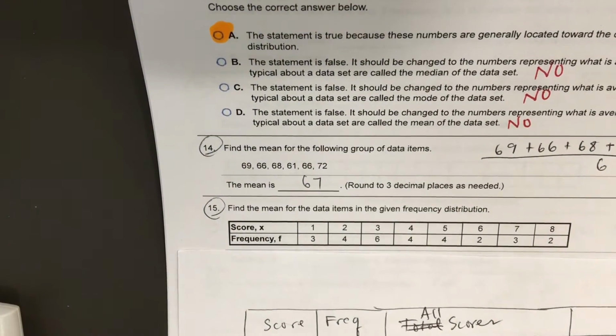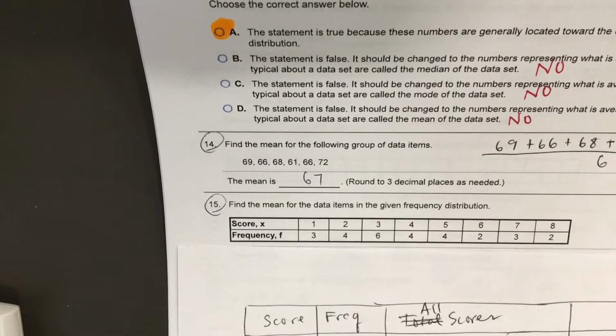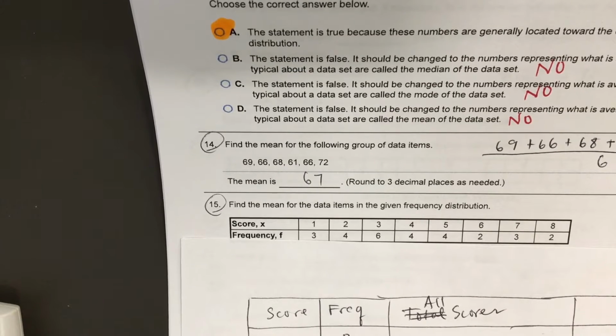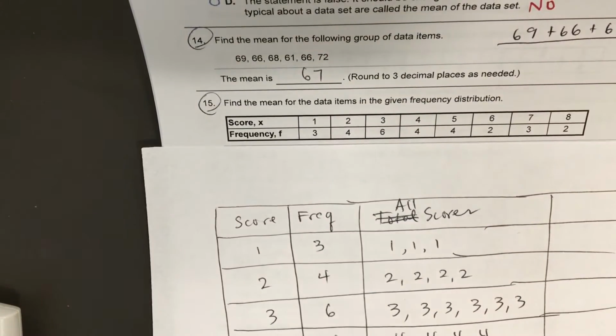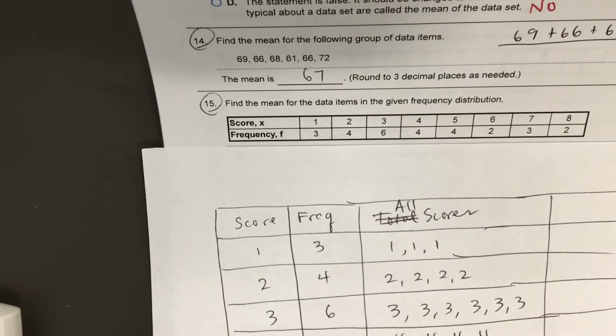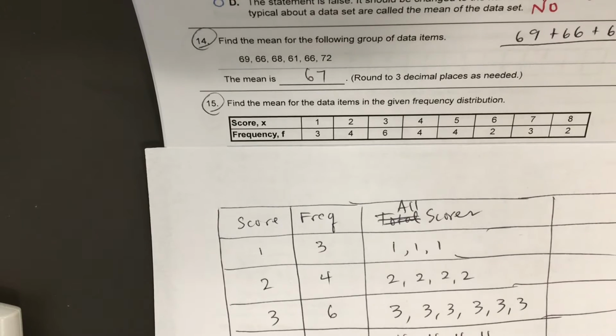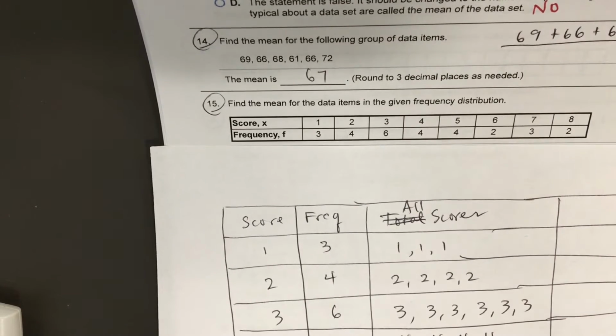A score of 4 occurred 4 times: 4, 4, 4, 4. 5 occurred 4 times: 5, 5, 5, 5. 6 occurred twice, so 6, 6. 7 occurred 3 times. List 7 3 times.